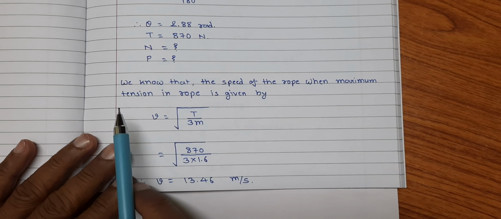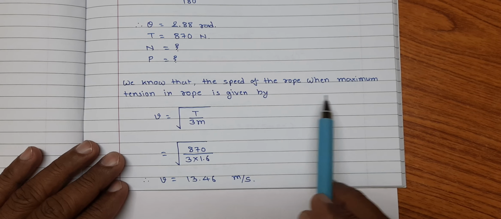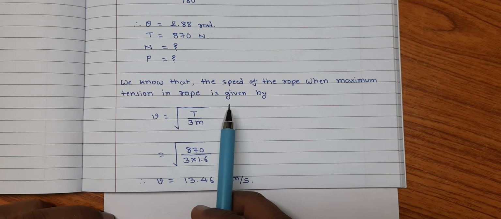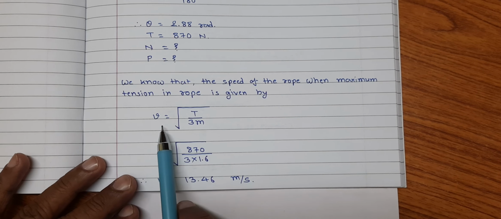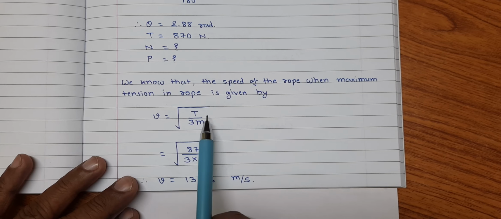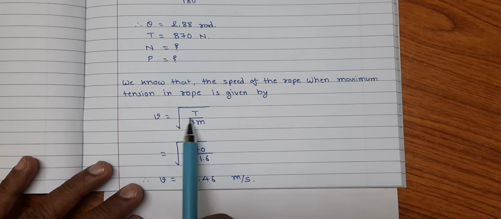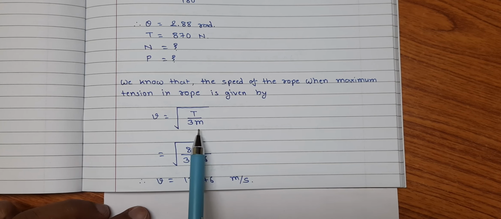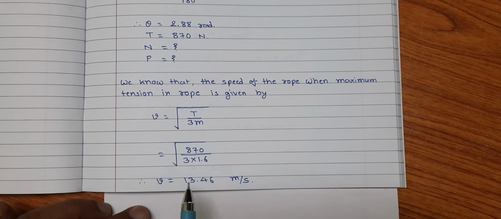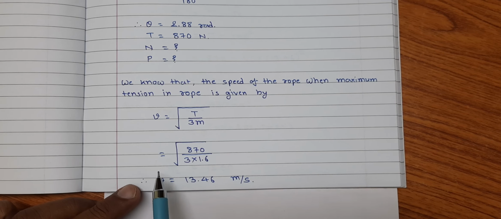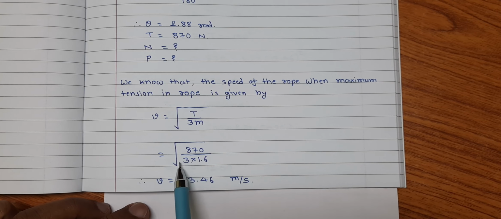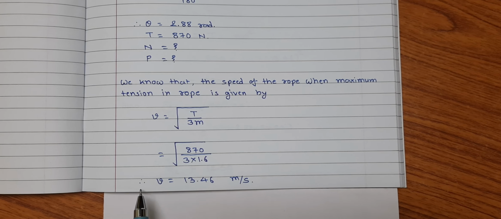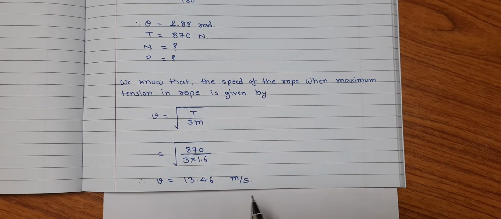Friends, we know that the speed of the rope when maximum tension in the rope is given by v is equal to under root of T upon 3m, where T is the maximum tension that rope carries and m is the mass of rope per unit length. Substituting these values, v will be equal to under root of 870 divided by 3 into 1.6. On calculation, we found the speed of the rope v is equal to 13.46 meter per second.